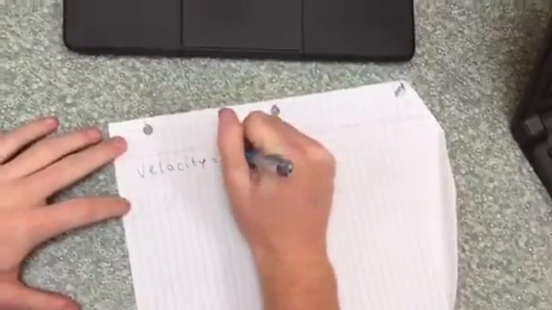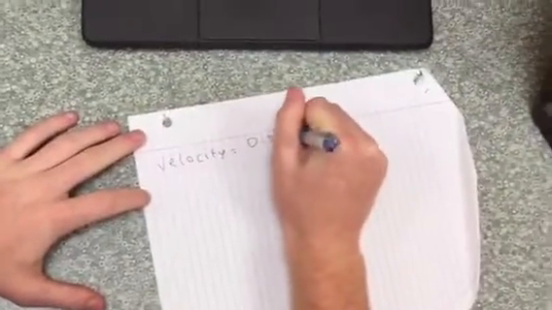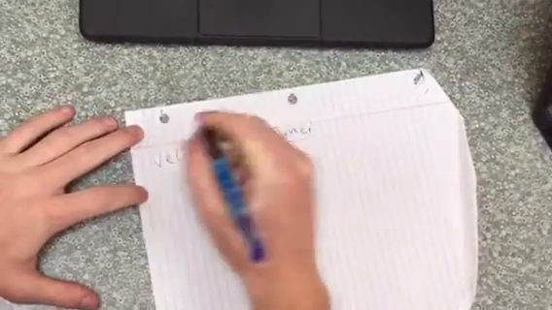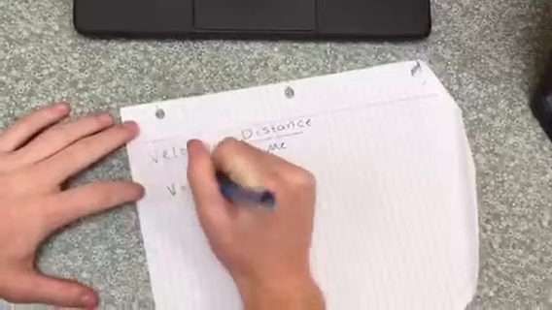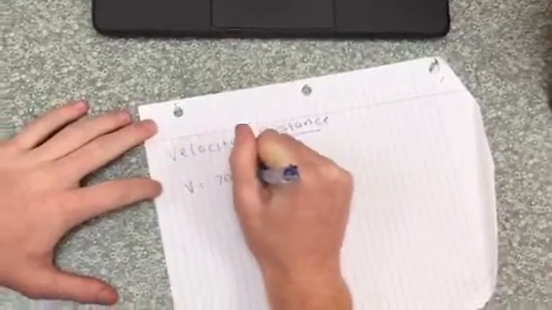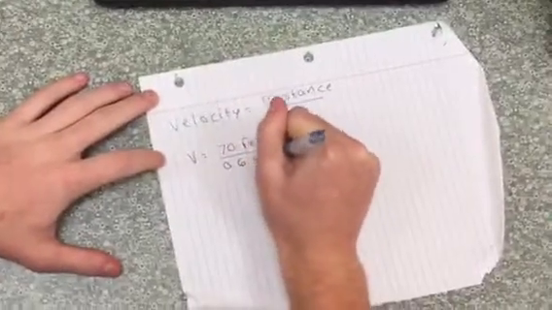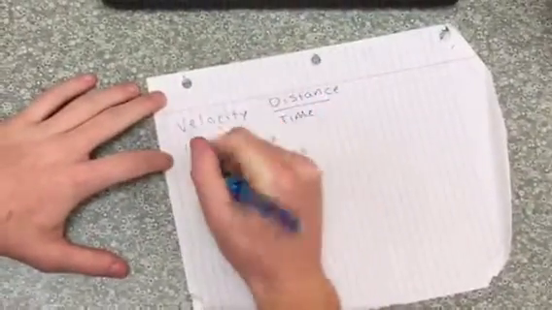Say that pitch was thrown 70 feet in 3/5 of a second. Since velocity equals distance over time, that would be 70 divided by 3/5, which equals 116.66 feet per second, which is 79 miles per hour. This is how you solve to get that solution.